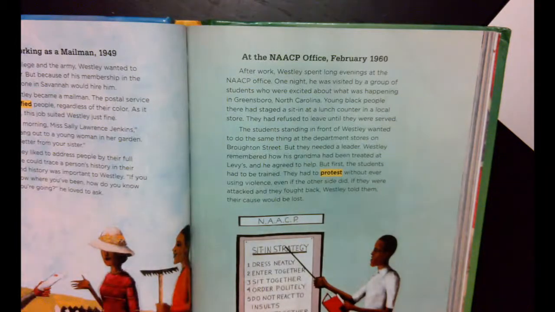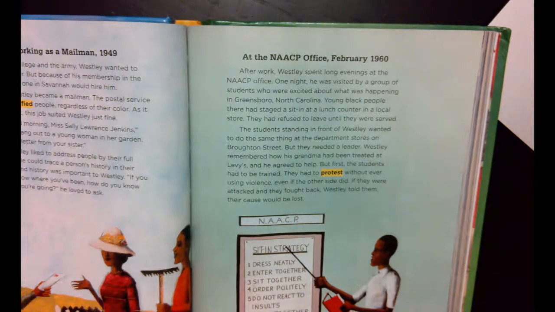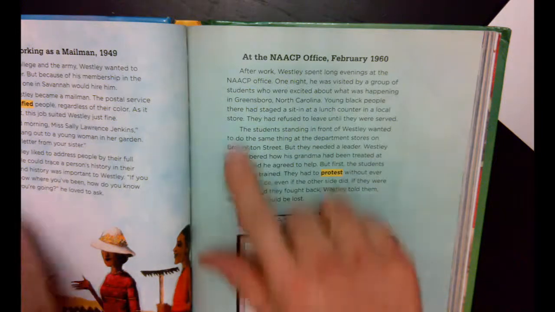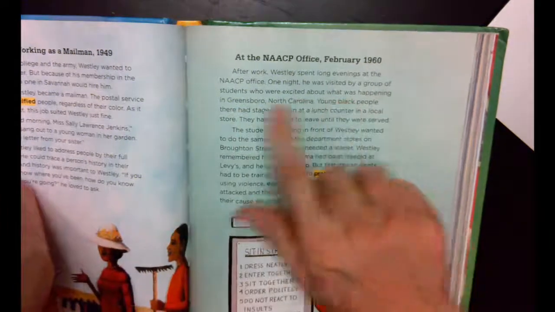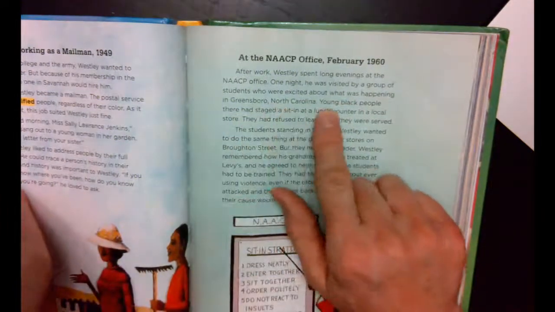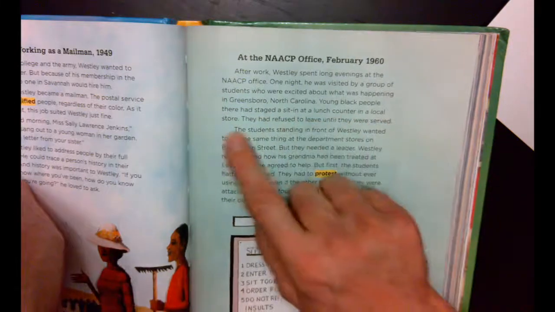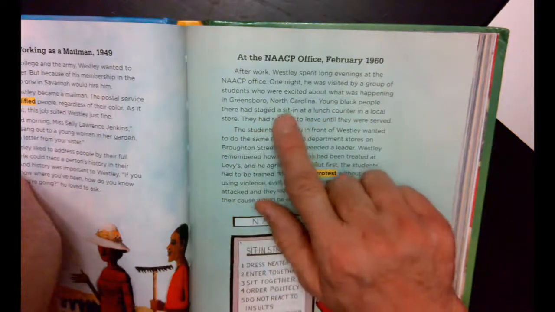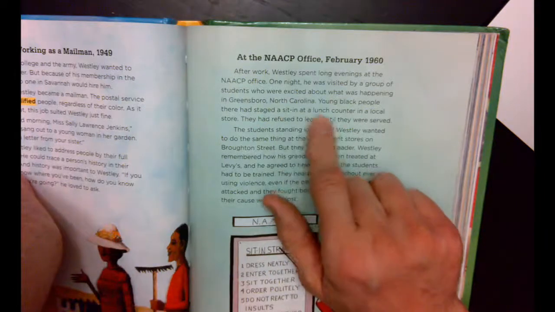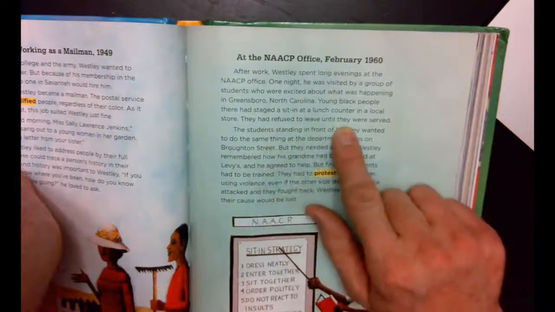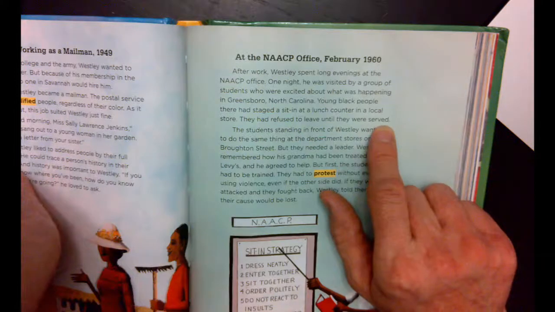NAACP office, February 1960. 11 years later, you can see Wesley's now much older. After work, Wesley spent long evenings at the NAACP office. One night, he was visited by a group of students who were excited about what was happening in Greensboro, North Carolina. Young black people who had staged a sit-in at a lunch counter in a local store. Now, if you don't know what a sit-in is, here comes the definition. They had refused to leave until they were served.